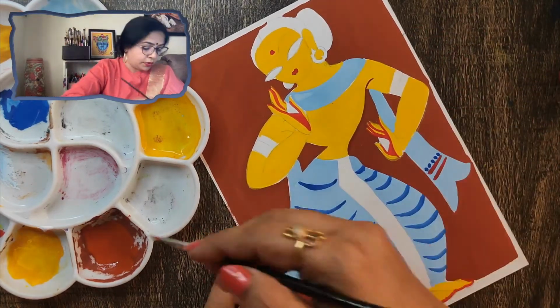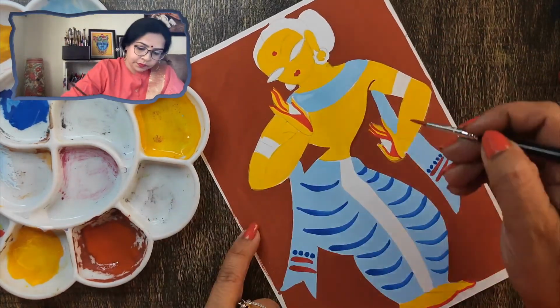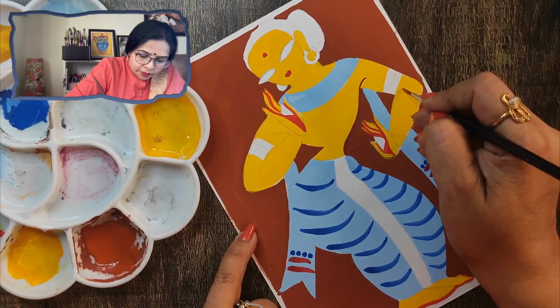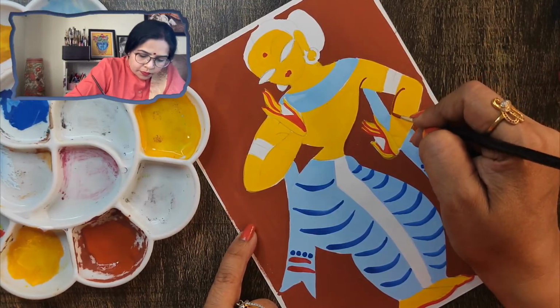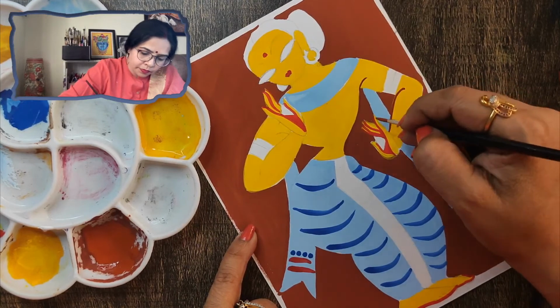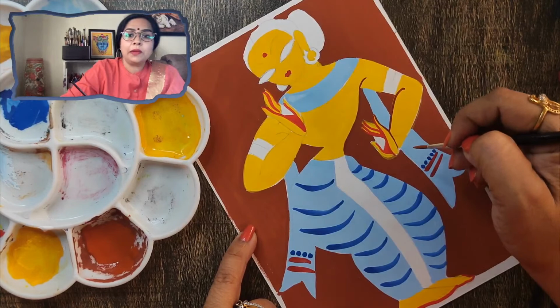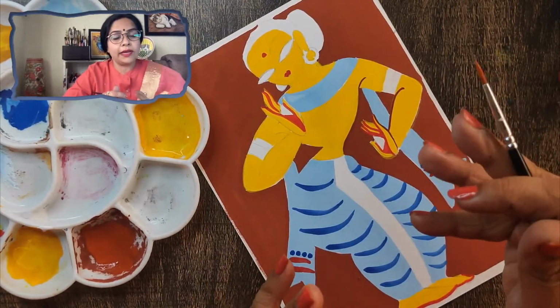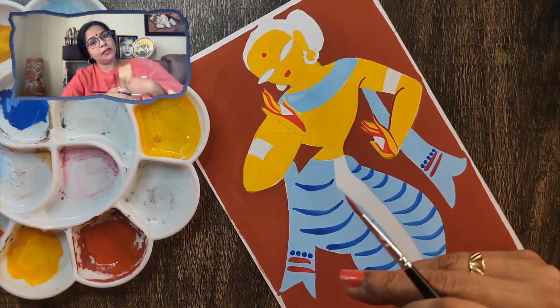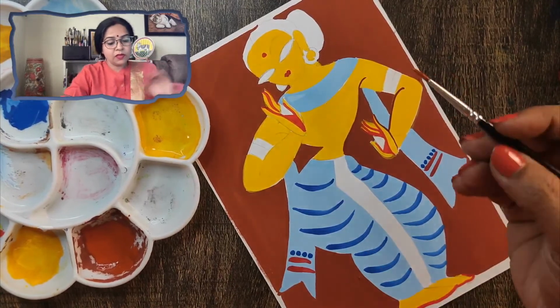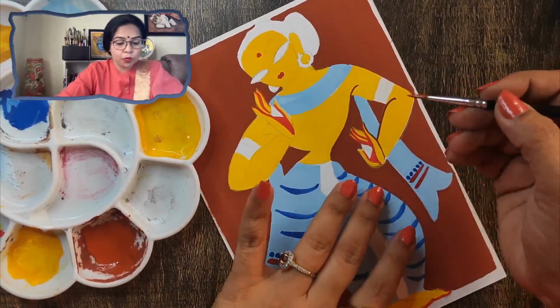So these are very important ones. And then later we will be doing black. So we will have two outlines. One is with brown and the other is with black. So it gives a very good flow or movement to the body as well.